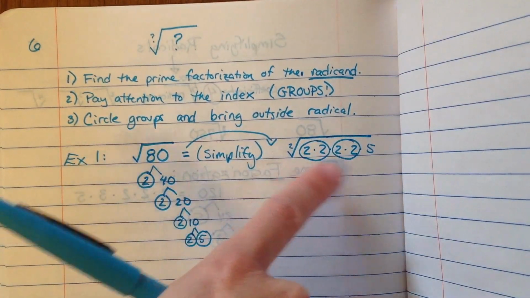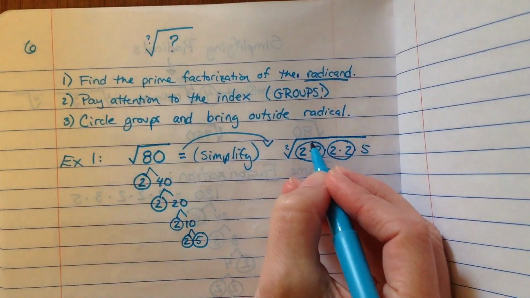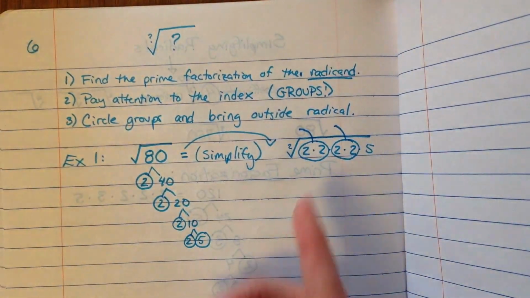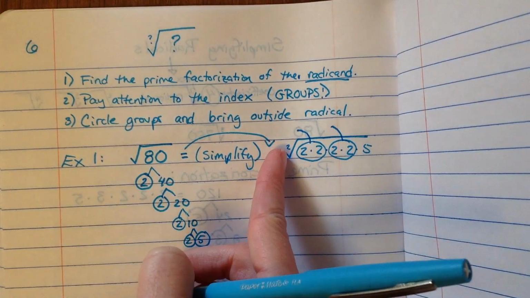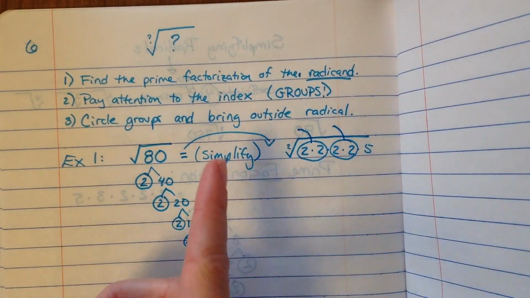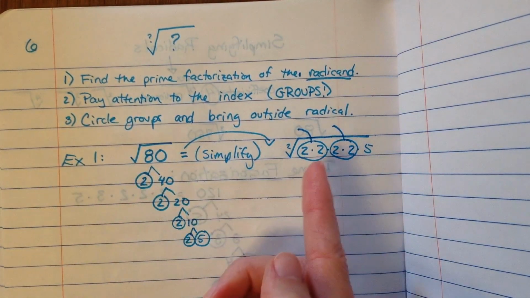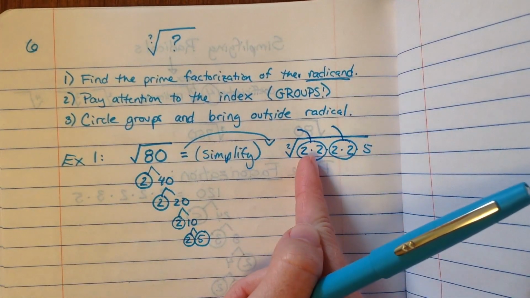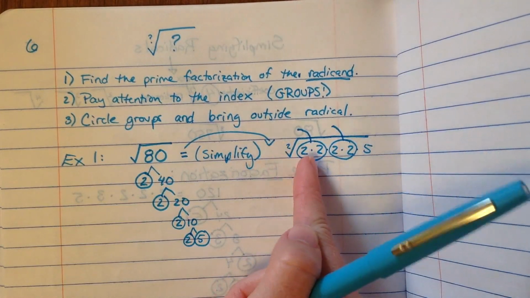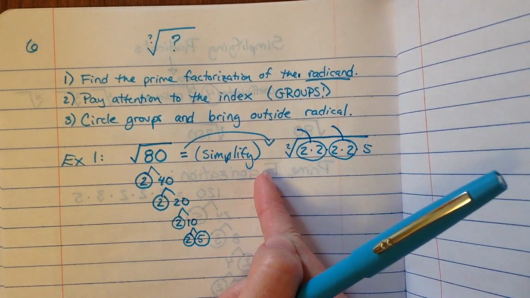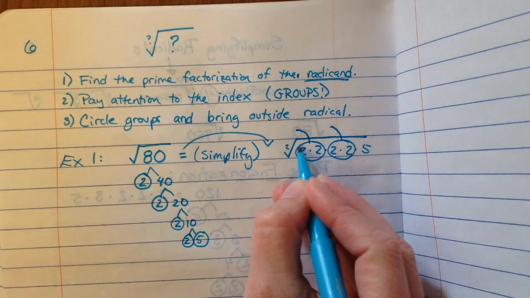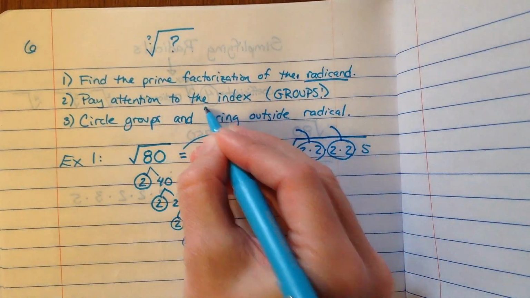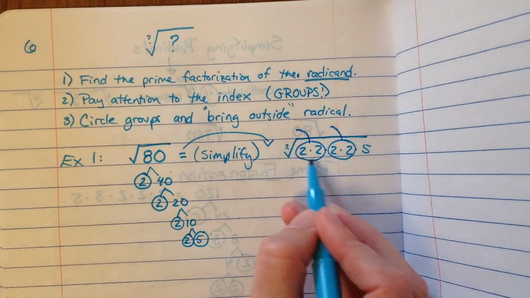So step 3, we have circled our groups, and what I'm going to do is move these groups outside of the square root. Now remembering, a square root and a perfect square are opposites, right? We've already talked about that in a previous video. And so think about what 2 times 2 is. 2 times 2 is really 4, right? What is the square root of 4? Well, the square root of 4 is 2, right? So when I take this group outside, that's what this is saying, bring outside the radical. What I'm actually doing is taking the square root of 4.